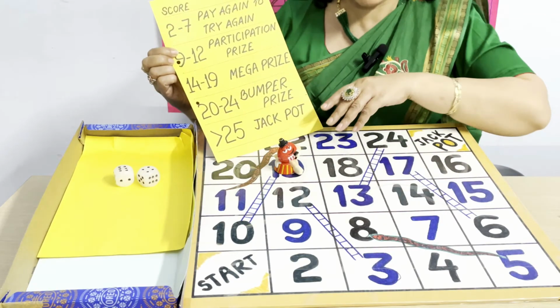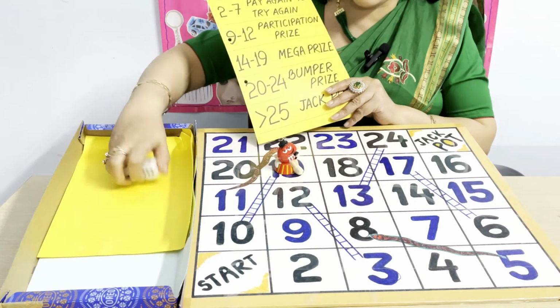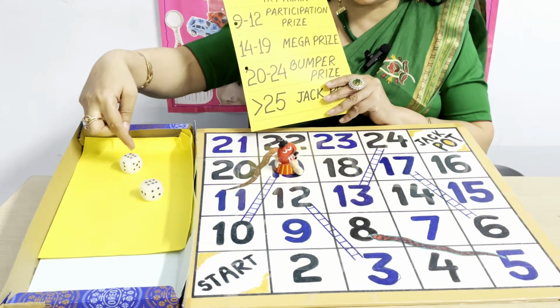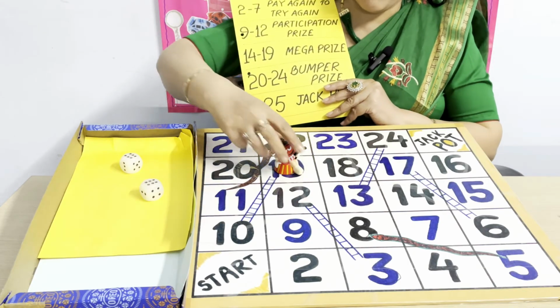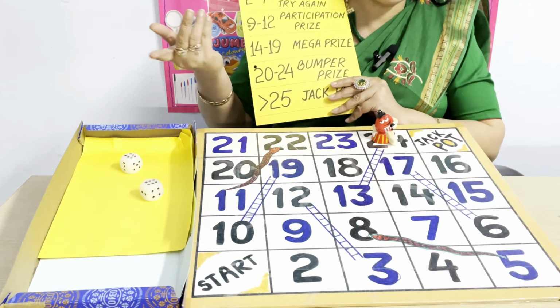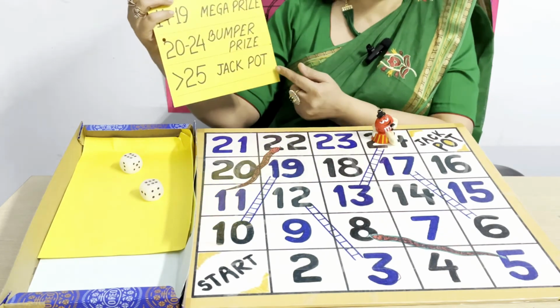Suppose I have paid 40 rupees, so I will get another chance of throwing this dice. And my another score is 6 plus 6, it means 12. So 12, 1, 2, 3, 4, 5. So I got the final score. It means jackpot is mine.